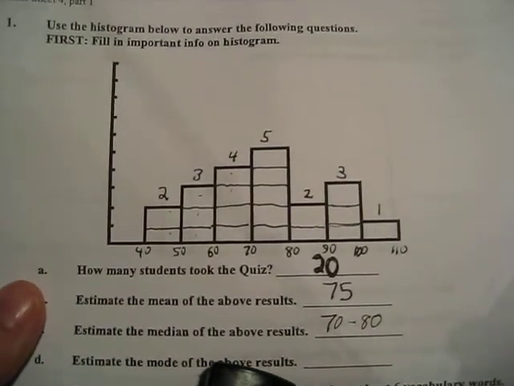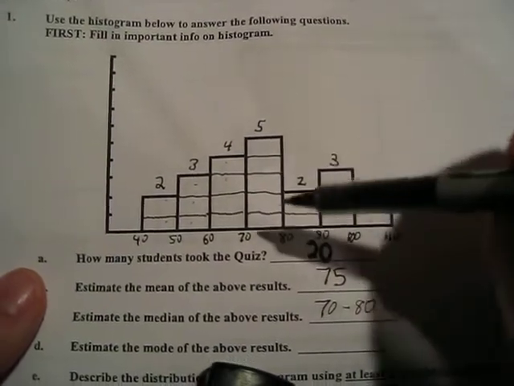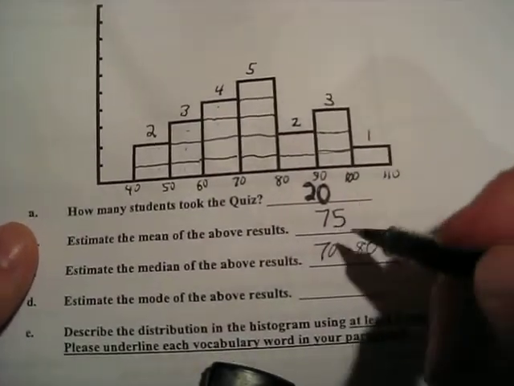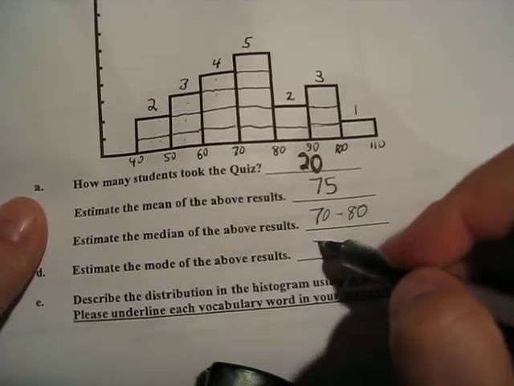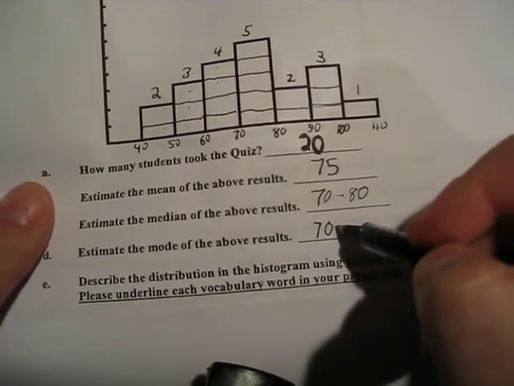Estimate the mode. The mode is the tallest bar in the system, which coincidentally happens to be the same as the median. So this is between 70 and 80.